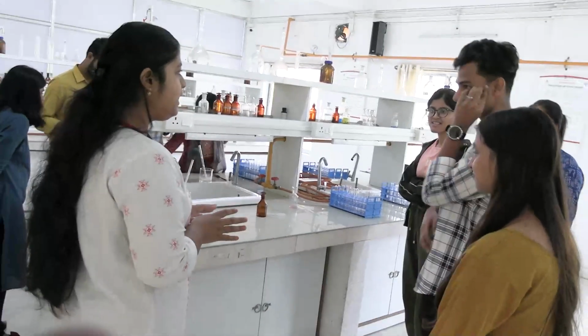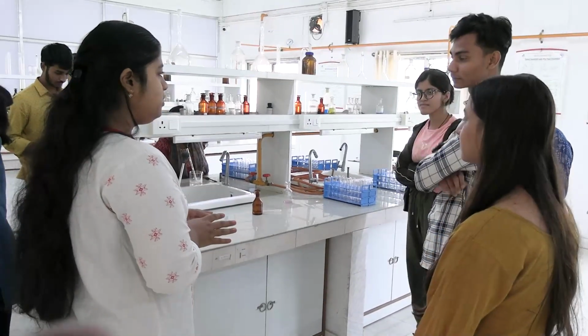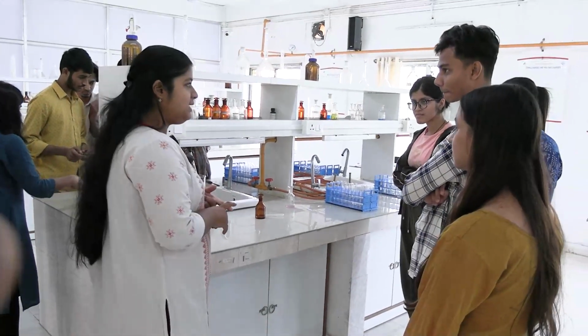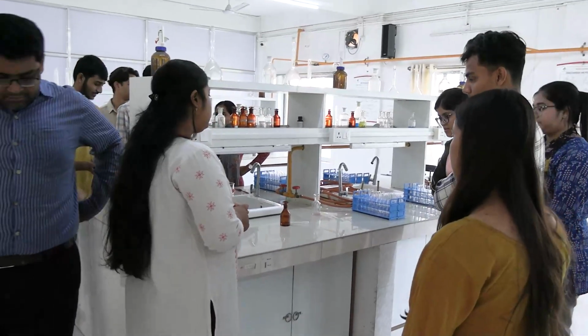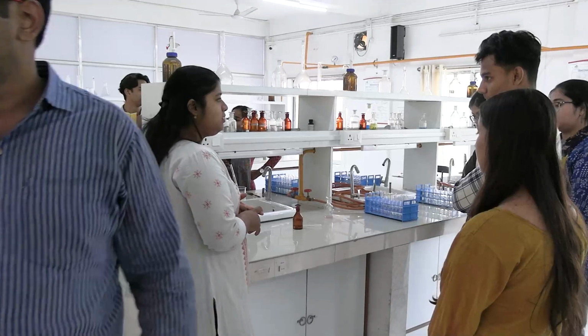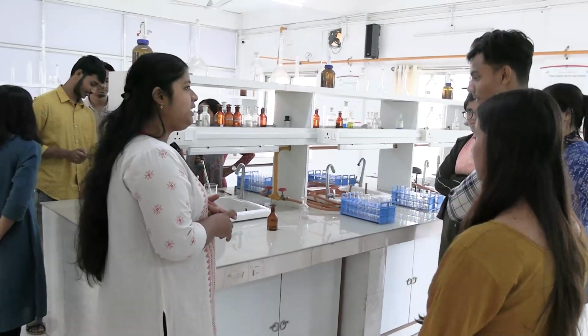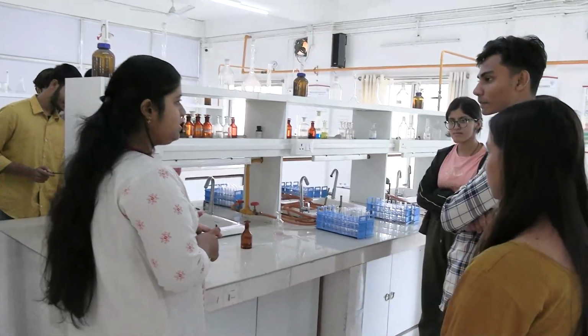We are going to detect protein in urine. So we will perform the heat acetic acid test and the sulfosalicylic acid test. The principle behind these two tests is denaturation of protein structures.